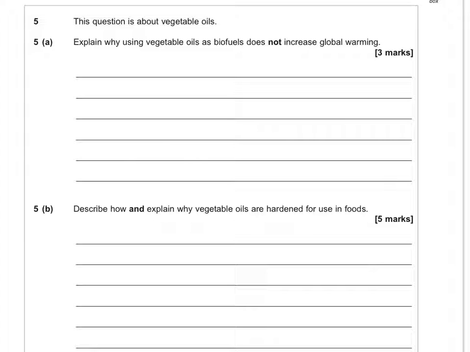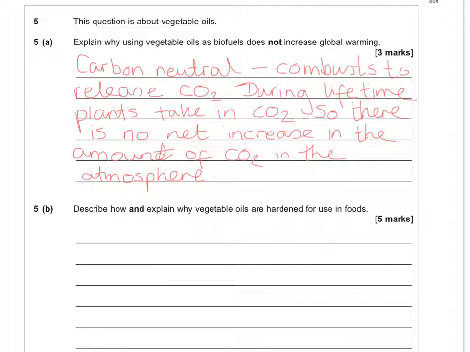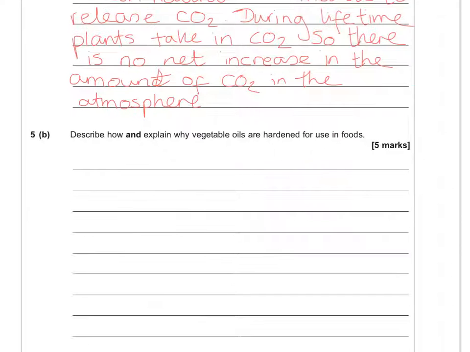So when it's burnt, it means that there's no net increase in the carbon dioxide in the atmosphere. So basically, it takes in as much as it gives out. So it does give out carbon dioxide, but it doesn't add, so there's no net increase. If you didn't manage to get any of those marks at all, it says in the mark scheme that you could be allowed 1 mark for stating that carbon dioxide causes global warming. So remember, if you don't know the answer, write something down because you could get a mark.